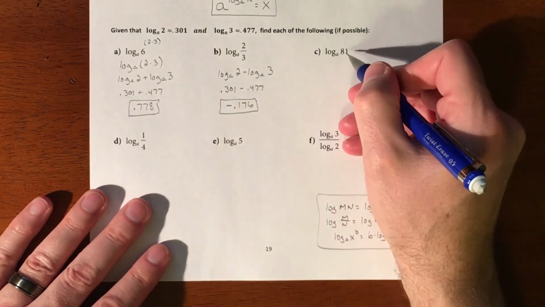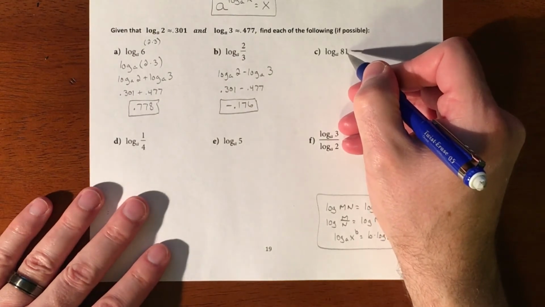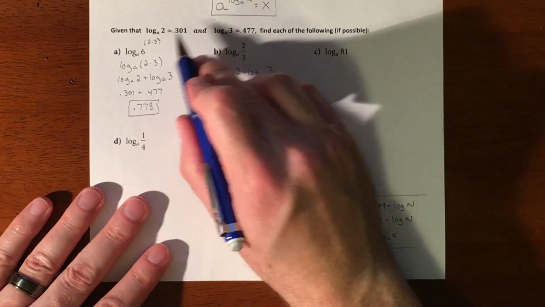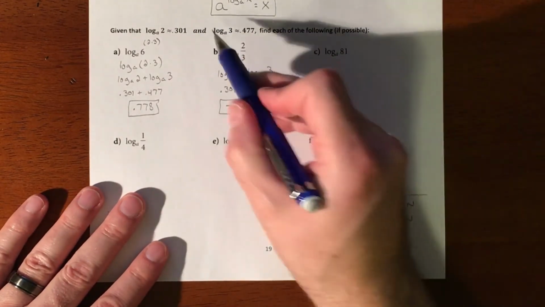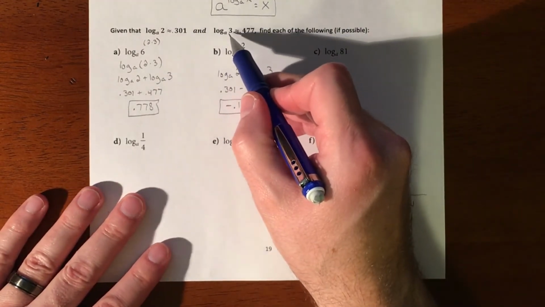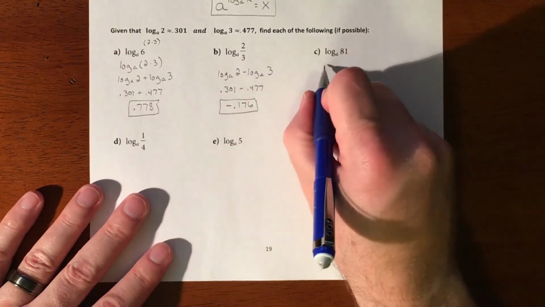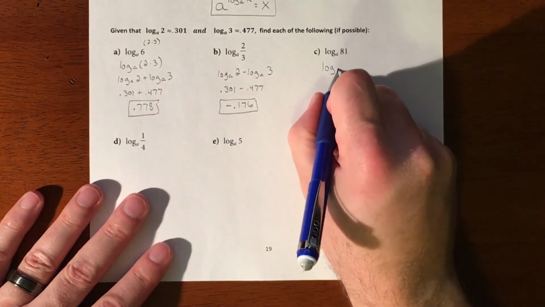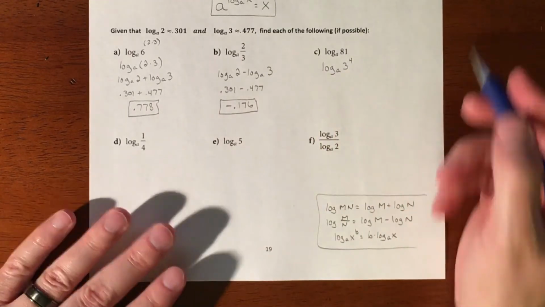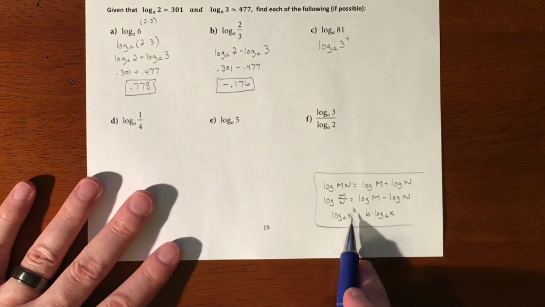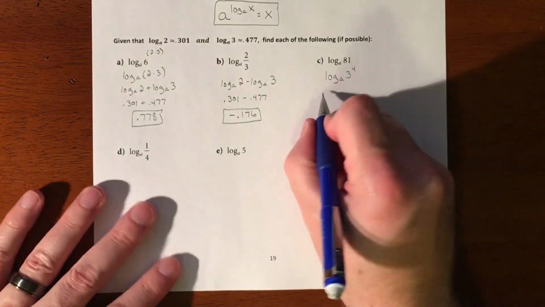All right, so 81. So we're not really going to be multiplying 2's and 3's together. So either 81 is a whole bunch of 2's or it's a whole bunch of 3's. Well, 81's a bunch of 3's. So you could rewrite this as 3 to the 4th. And then now you have, logs don't keep exponents, so you can pull that 4 in front.